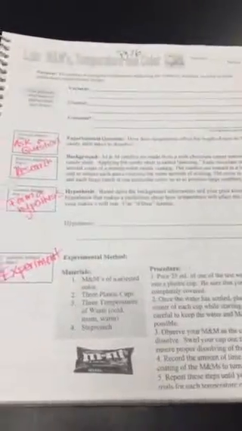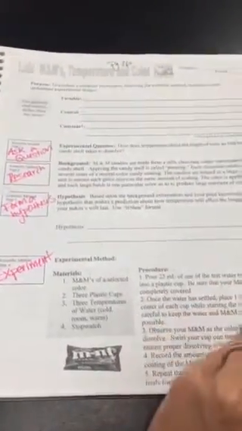And on page 36 was the lab M&M temperature and color, where we went through the steps of the scientific method, practicing measuring and graphing in the metric. And on page 37 should be your completed study guide.